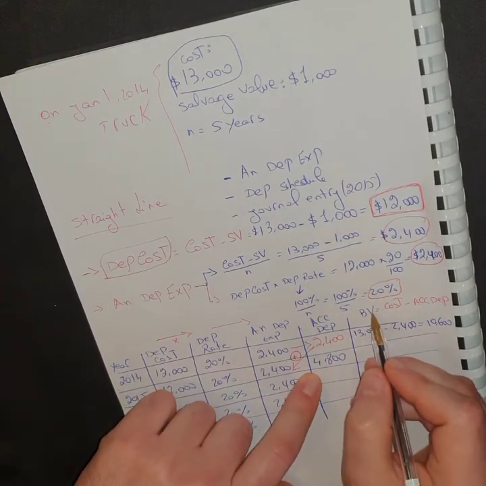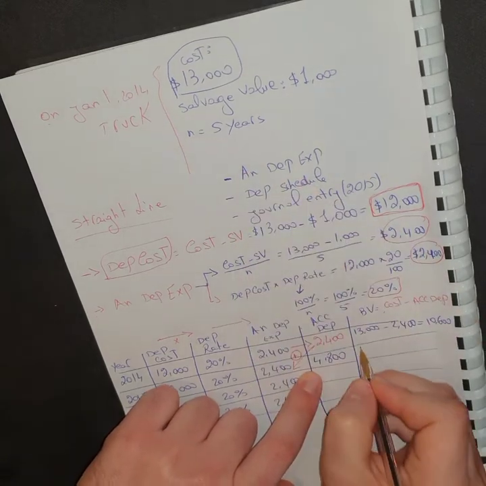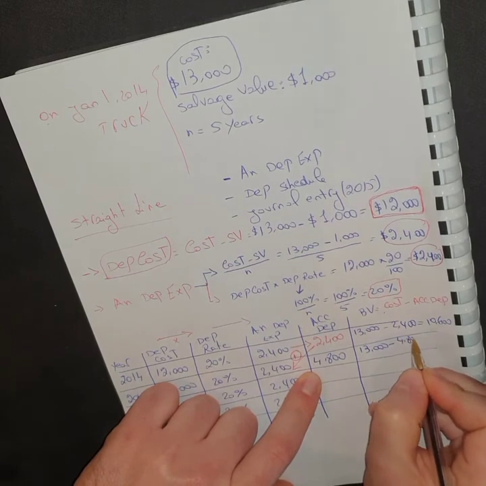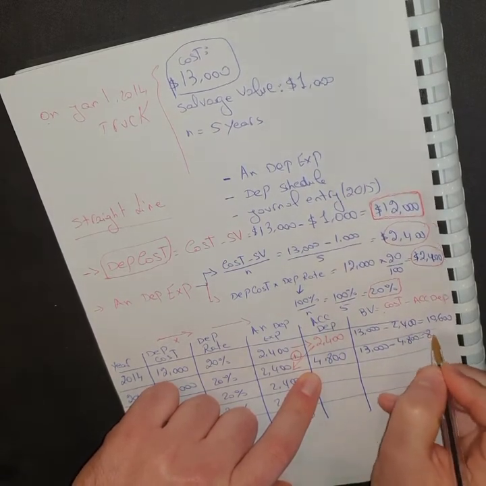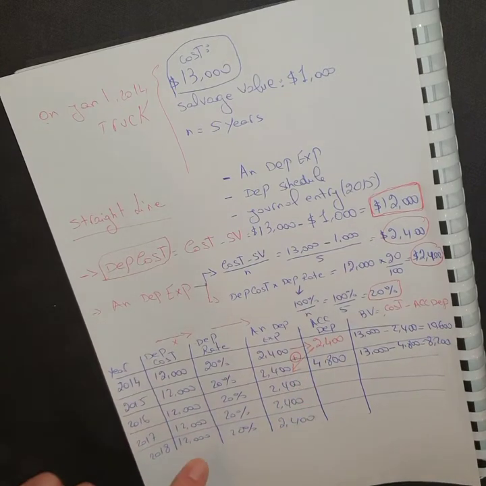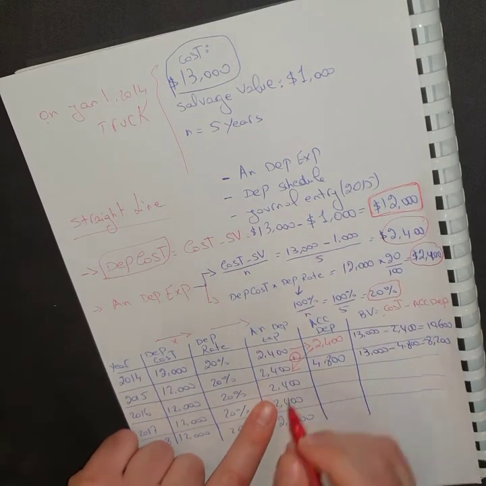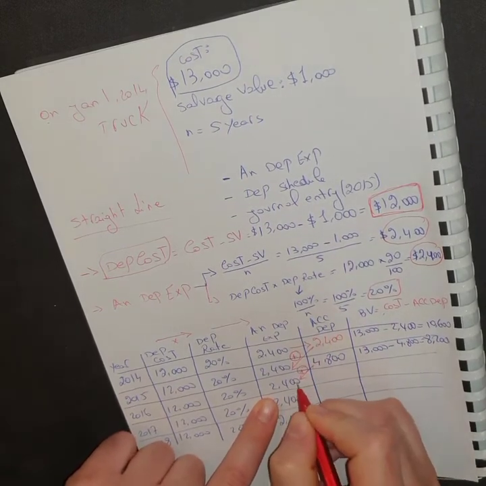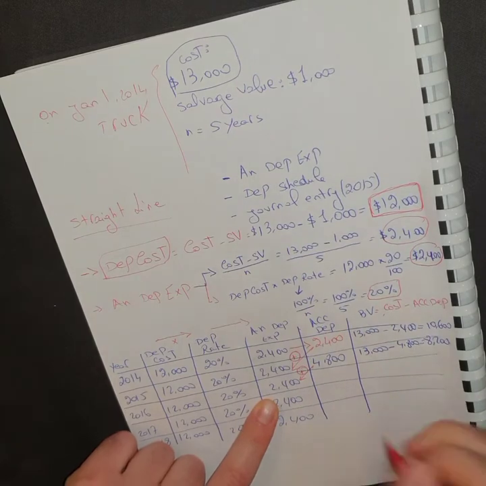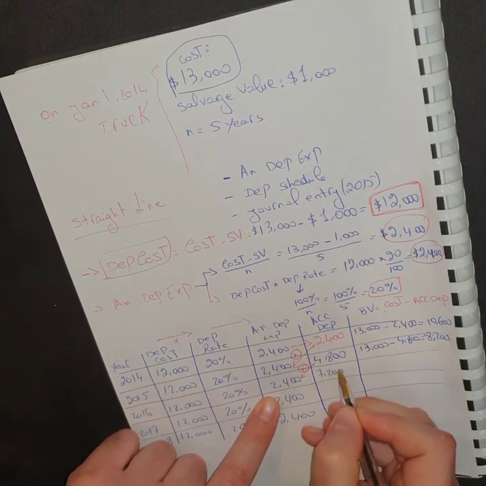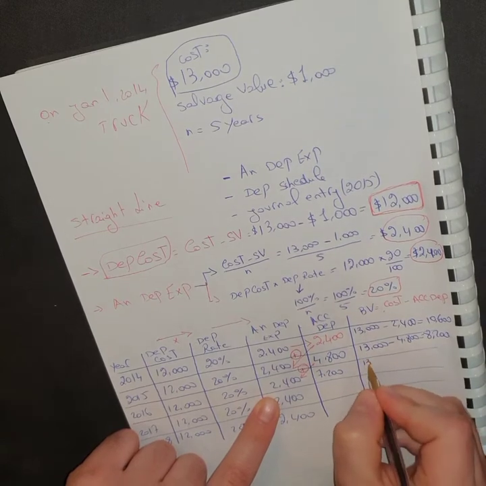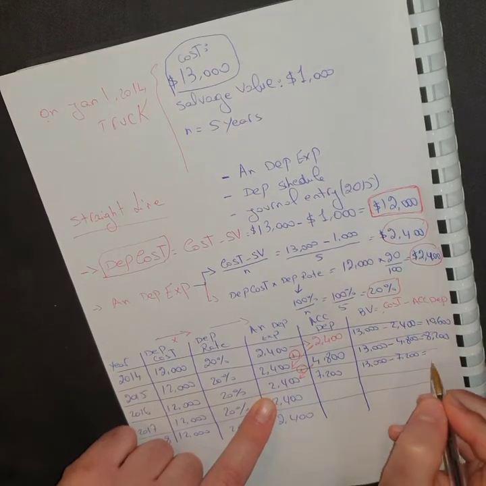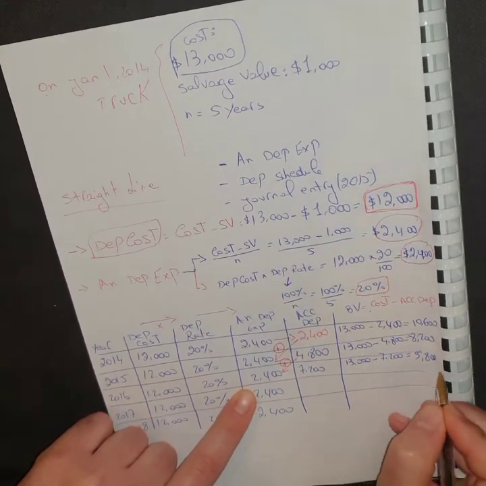And the book value ending equals cost, which is 13,000, minus accumulated depreciation 4,800 equals 8,200. For the third row, 4,800 plus 2,400, we have 7,200, and the cost 13,000 minus 7,200 equals 5,800.